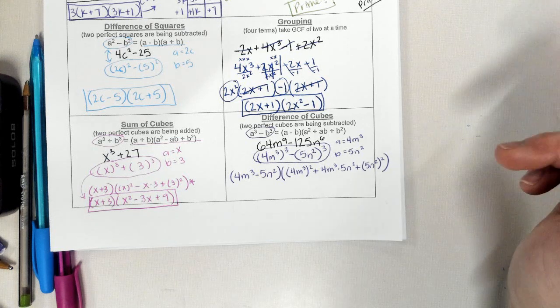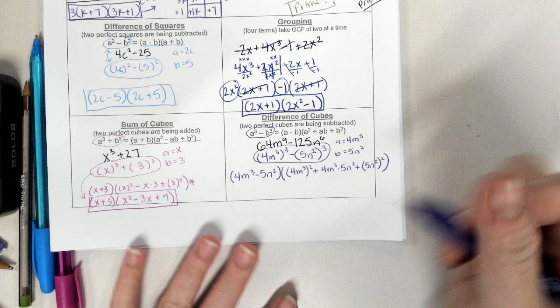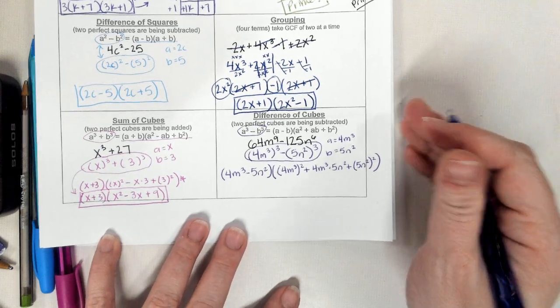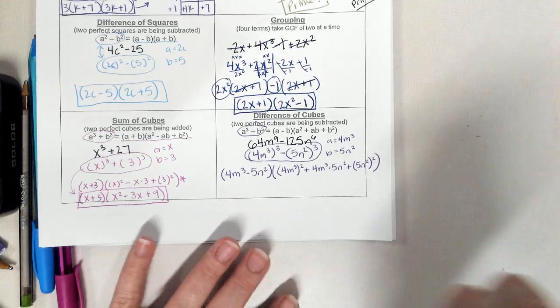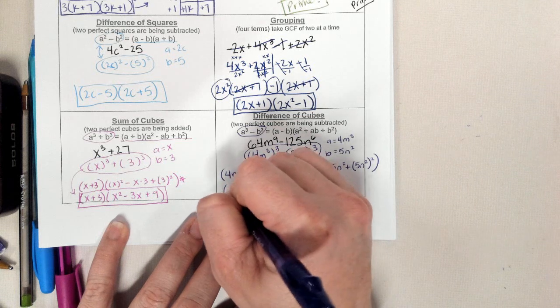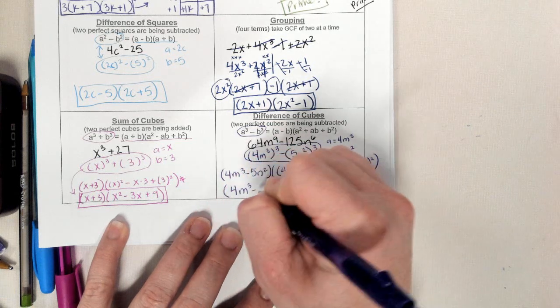I know this one's gross to end on, but it's not that bad. Oh my gosh. You might. I don't know. Your hand might fall off.